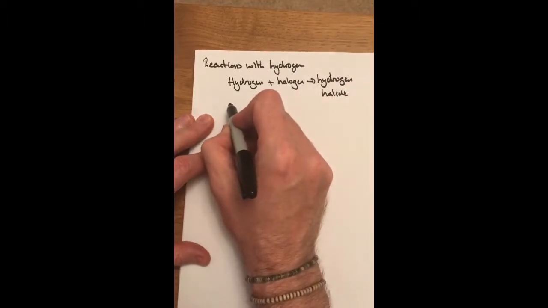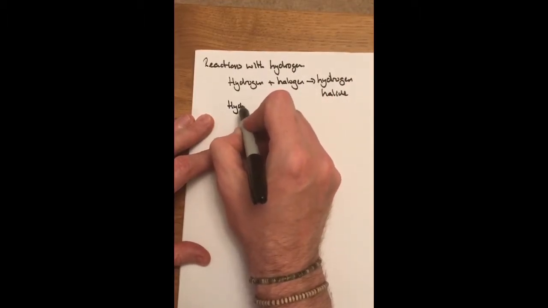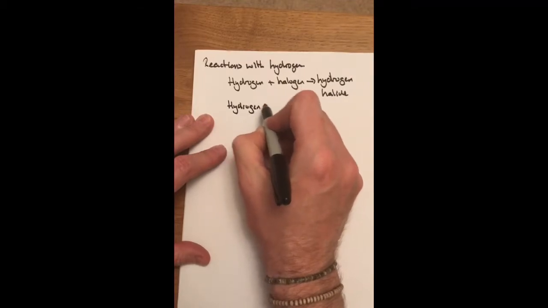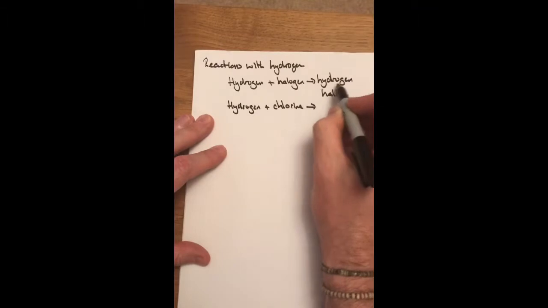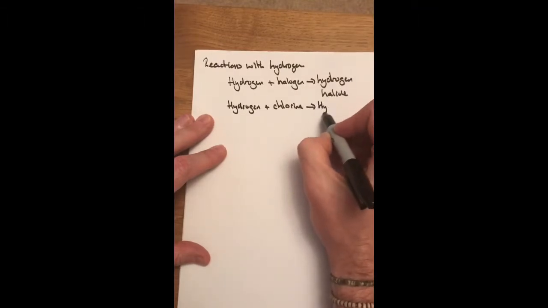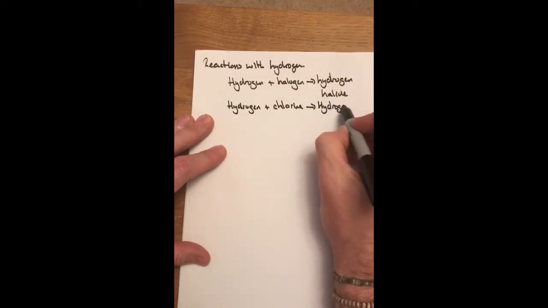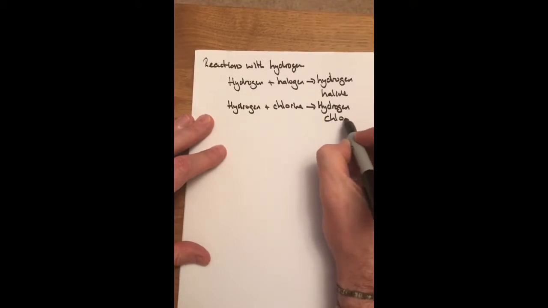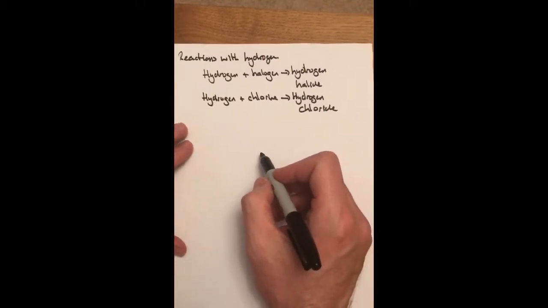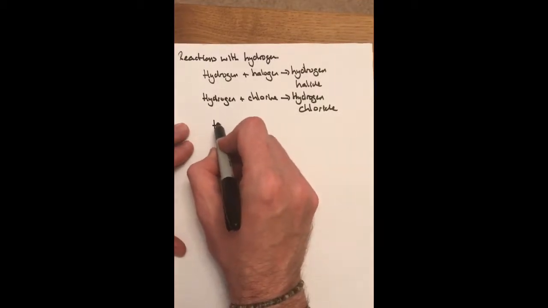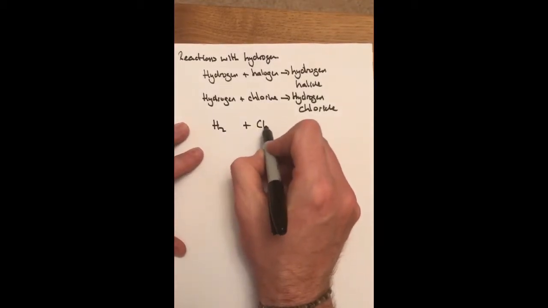So in words, that will still be hydrogen. This time I will use chlorine. So there is my chlorine. So it makes the hydrogen halide, so it's going to be hydrogen chloride. Hopefully you spot hydrogen chloride. We've come across that before. Hydrogen chloride is an acid. Hydrochloric acid, so we've got this.